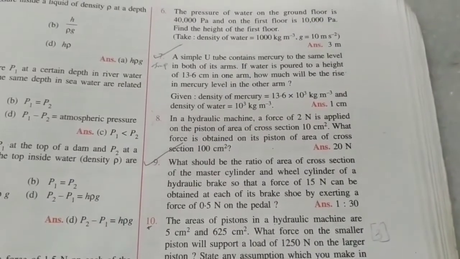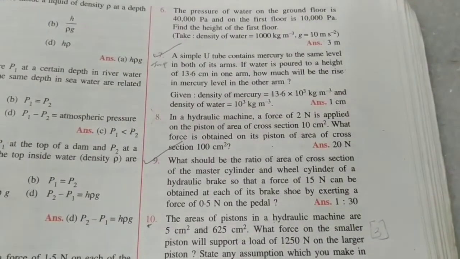What should be the ratio of area of cross section of the master cylinder and the wheel cylinder of a hydraulic brake, so that the force of 15 Newton can be obtained at each of its brake shoe by exerting just a force of 0.5 Newton on the pedal? So always read the whole question properly before solving the sum.